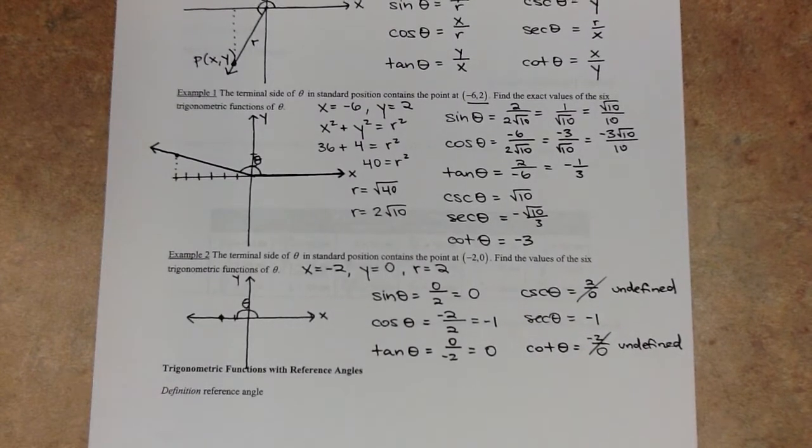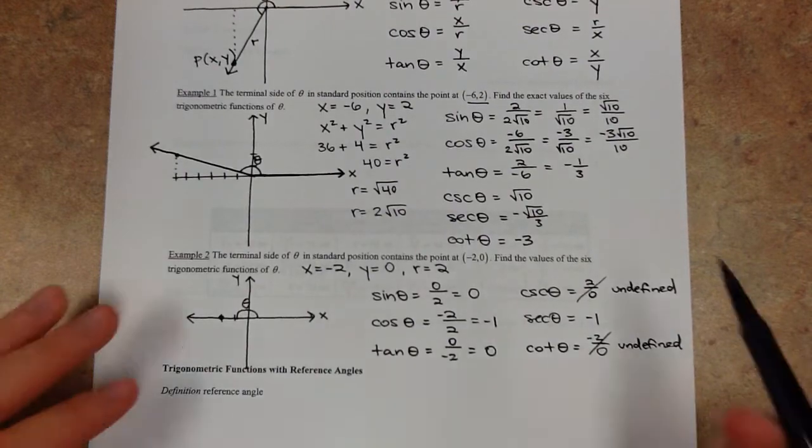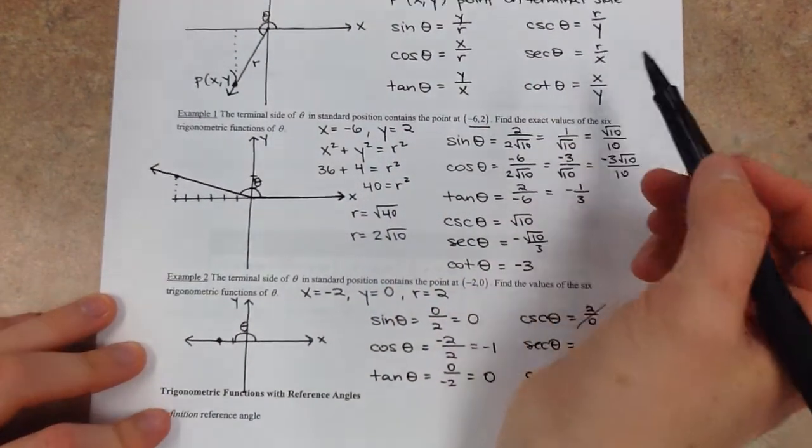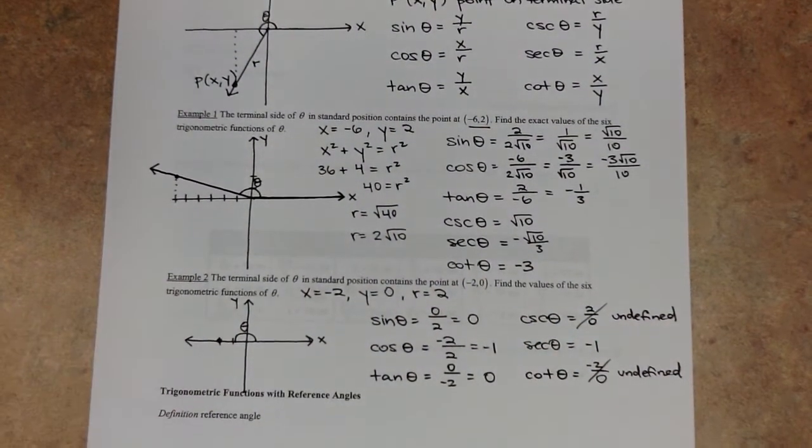Okay, so that's the typical example that we're going to be doing here. You set up a point, and then you can use that to figure out what all the 6 values are. The new thing with this section is that we can have any of these 6 come out to be negative. It all depends upon which quadrant you're in.